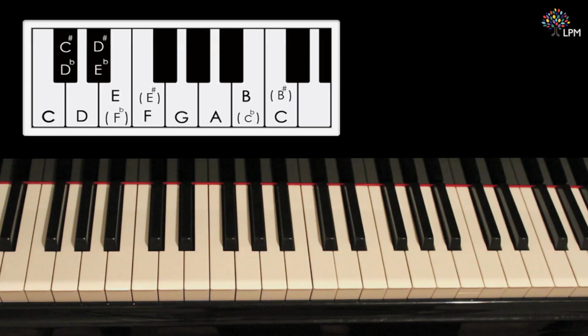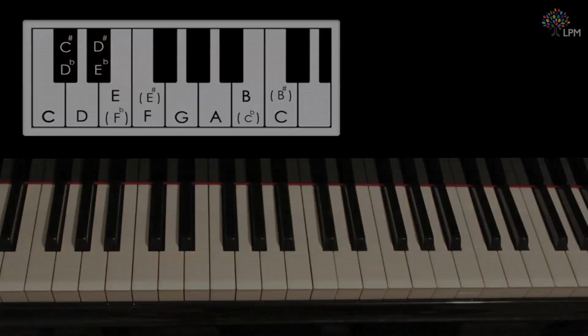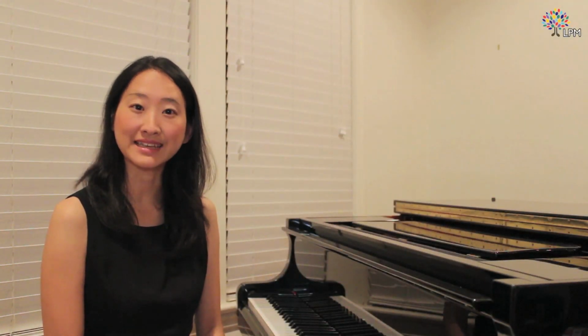The last accidental notation is the natural. A natural sign cancels a sharp or flat. So if a note is marked C sharp and the next C has a natural sign on it, it returns to regular C with no accidentals. Now we can name all the white keys and the black keys on the piano.